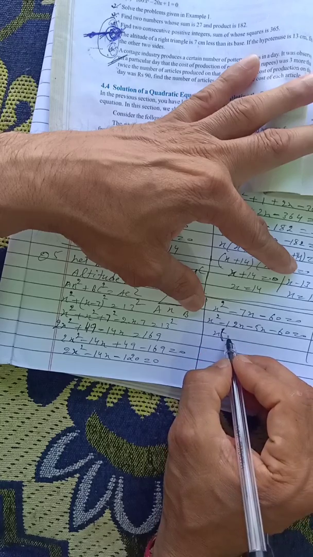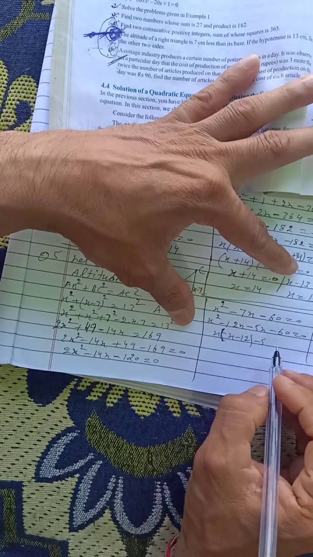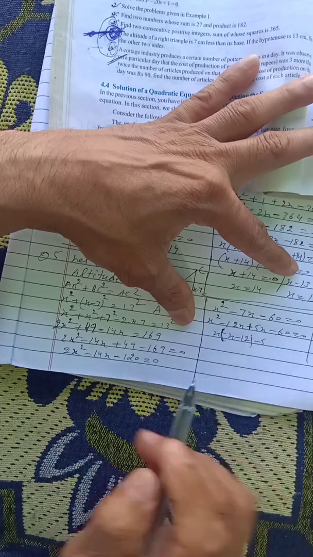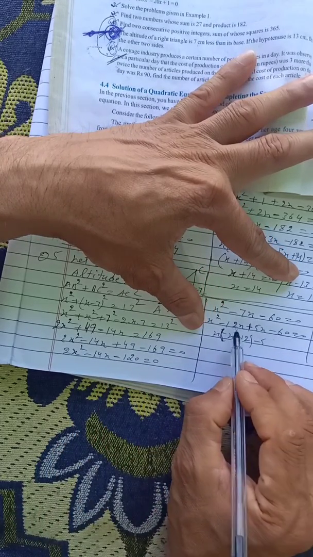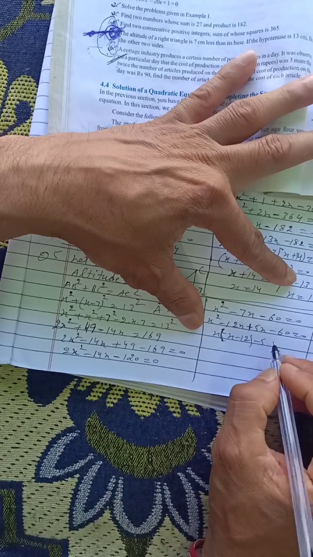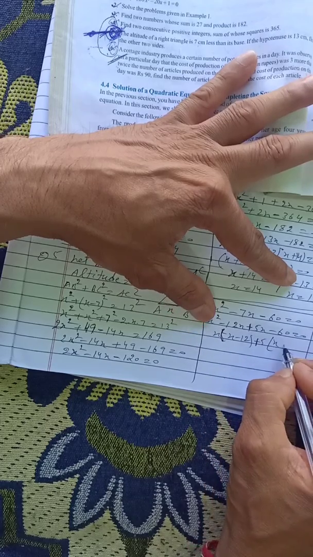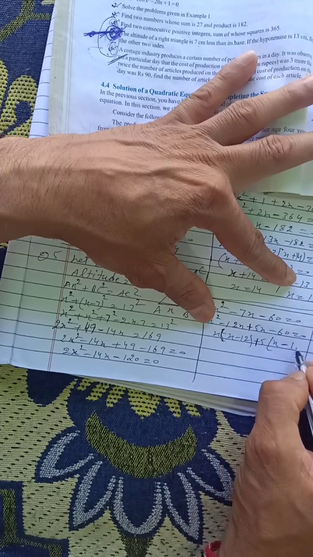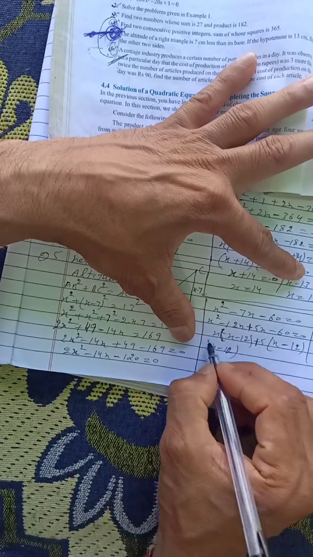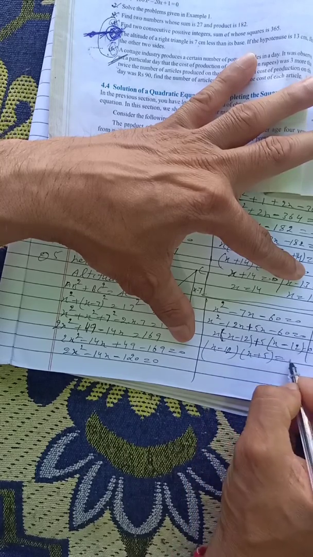Taking x common, x into (x minus 12), plus 5 common, plus 5 into (x minus 12). So (x minus 12)(x plus 5) equals 0.